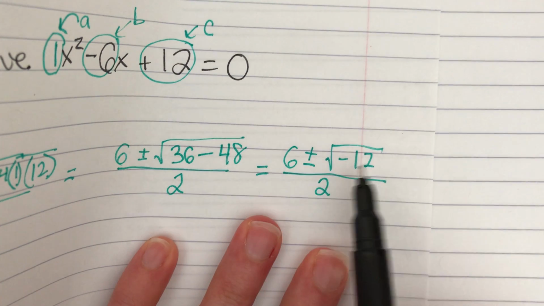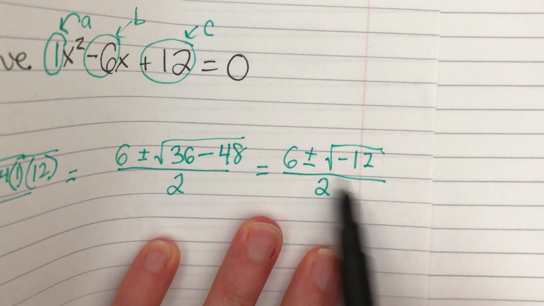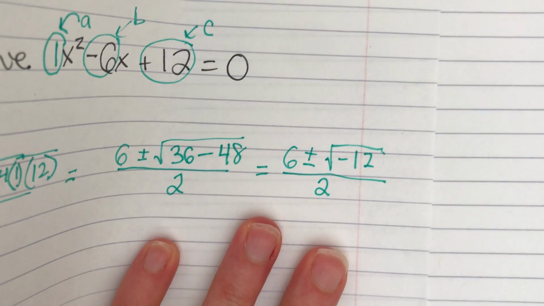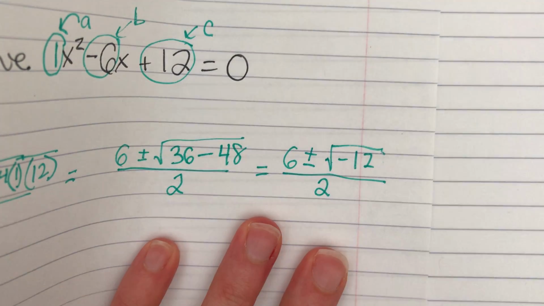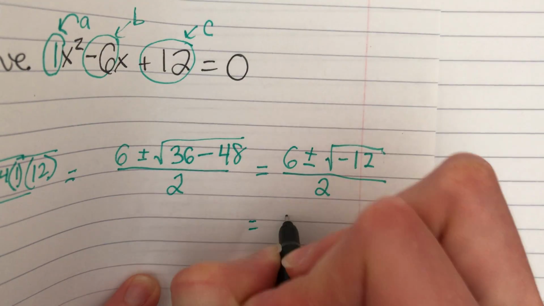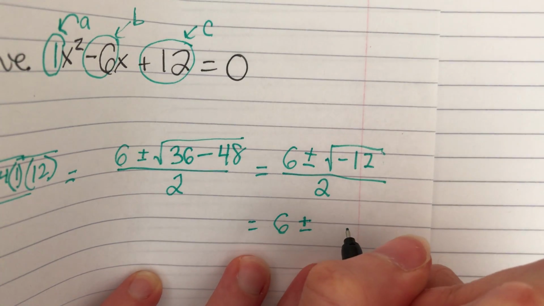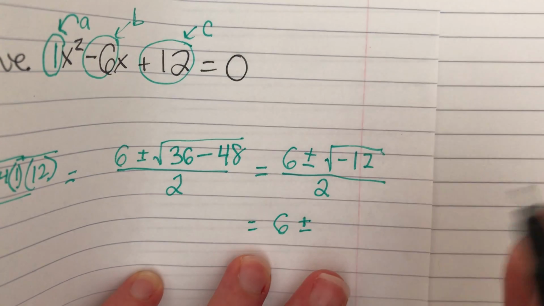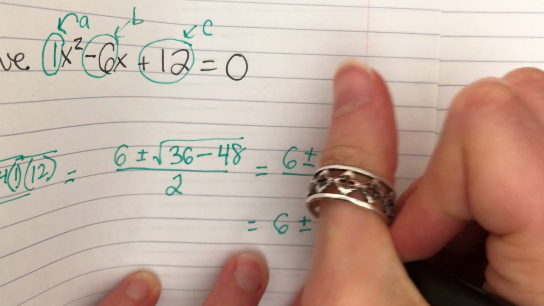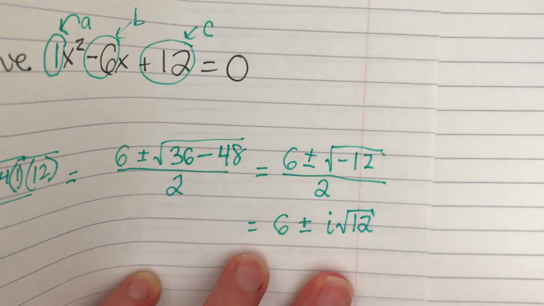Okay, now that we've done this, look what we have here. We have a negative number inside of the square root. We said we can't do that, so what we need to do is use an i here in order to keep simplifying. Instead of writing this as the square root of -12, I'm going to write i times the square root of +12.